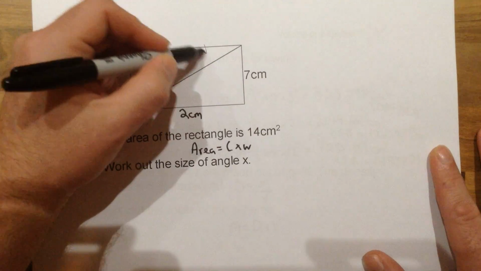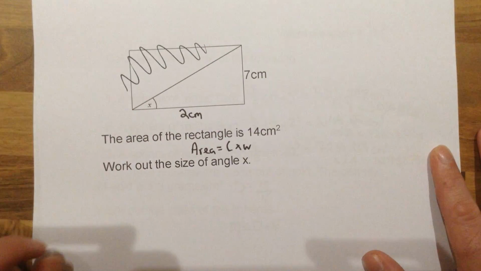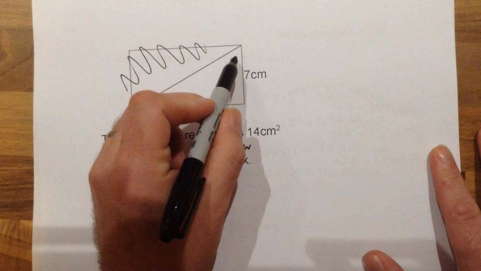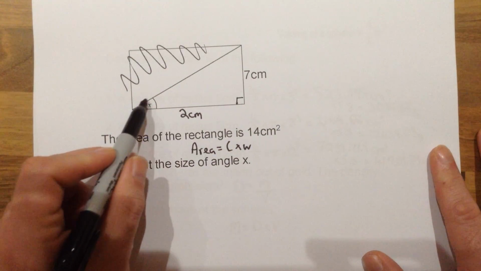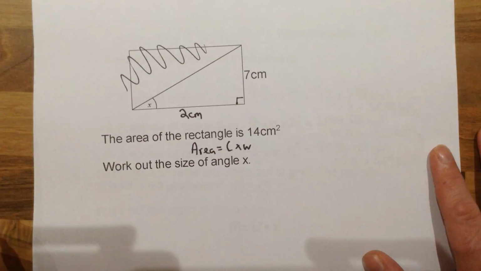If we now ignore the rest of this triangle up here, what we have is a right angle triangle where we know 2 sides and we're asked for 1 angle inside. Therefore we're going to use trigonometry. In order to do this, we need to label up the sides that we know.